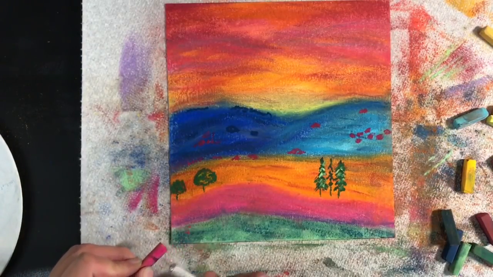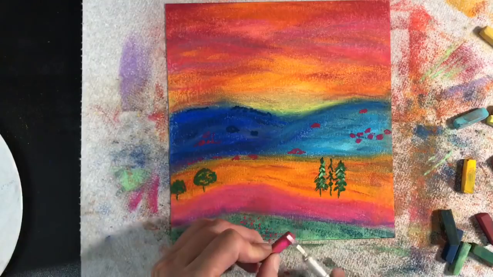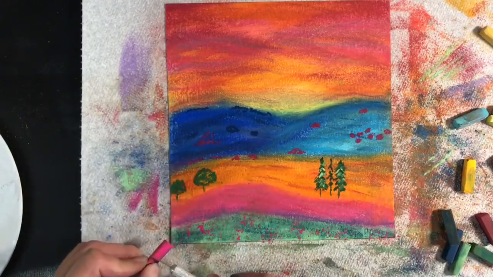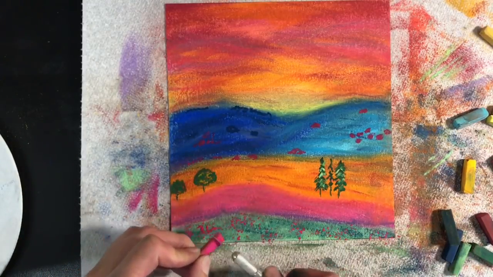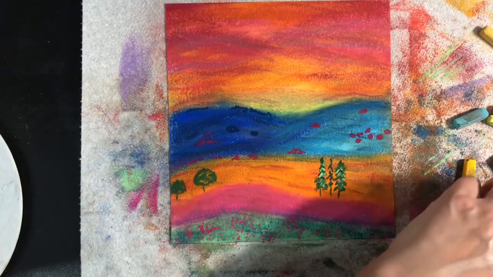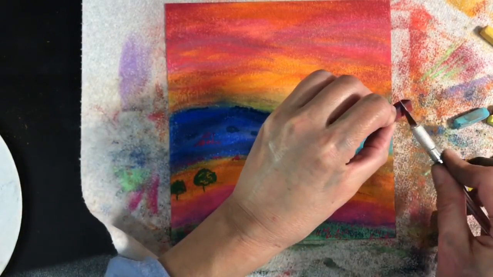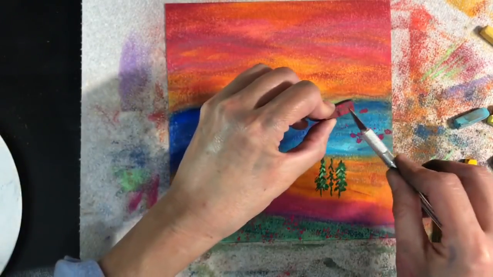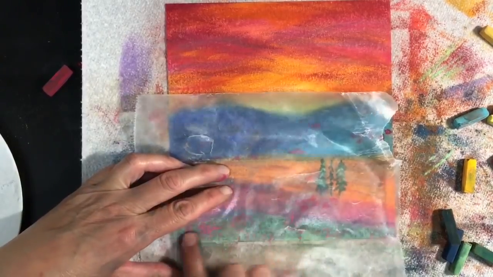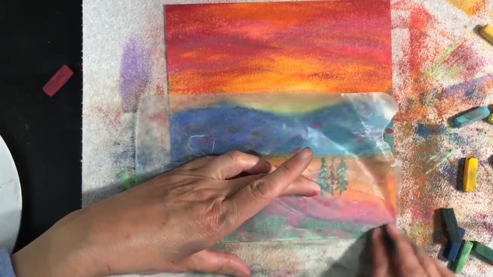Now I want to create the impression of some wildflowers on my page, and so I'm using a craft knife just to scrape some of the chalk onto the page. So I add some pink at the bottom and then some red on the blue mountain, and I just use the wax paper again just to press firmly with my finger just to get that chalk to stick.